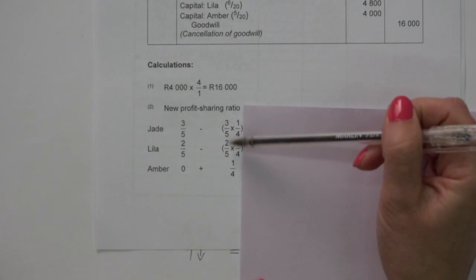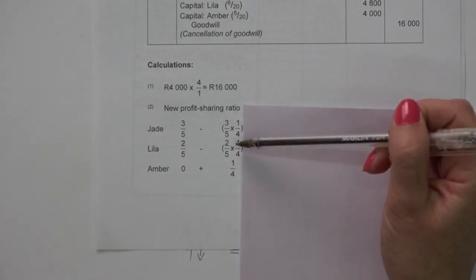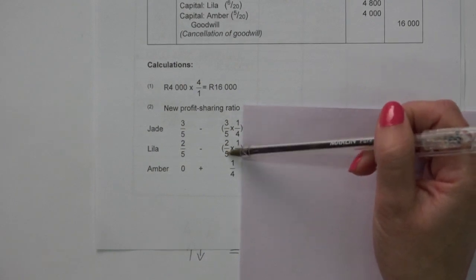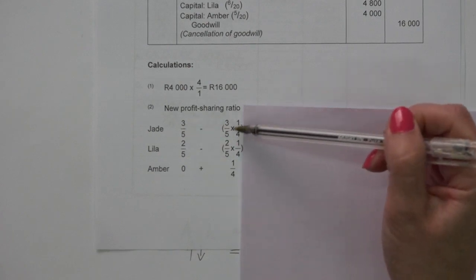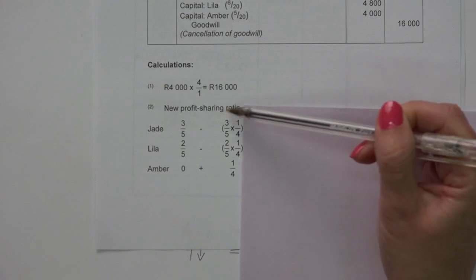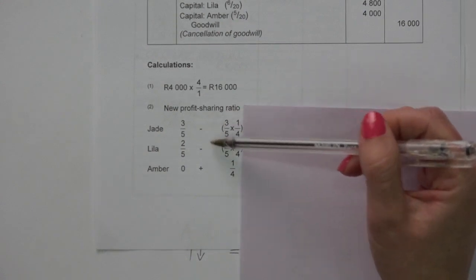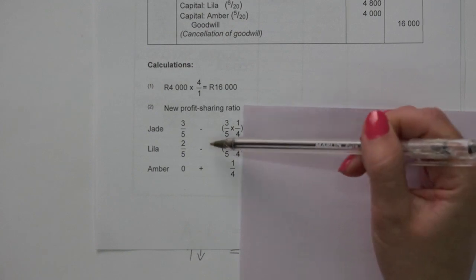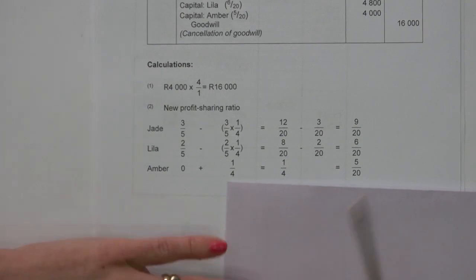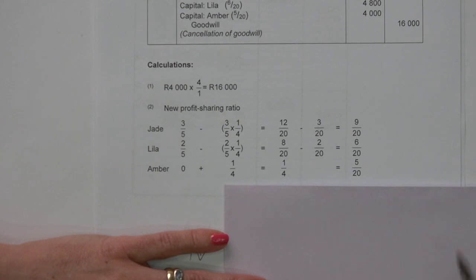In the absence of a description of how the 1/4 will be sacrificed, we will sacrifice the quarter in the old profit sharing ratio. So we took 3 out of 5 of the 1/4 and 2 out of 5 of the 1/4 as a sacrifice by each of the partners. You know in mathematics that we first multiply before we can divide. So that resulted in this 20 as a denominator at the bottom.